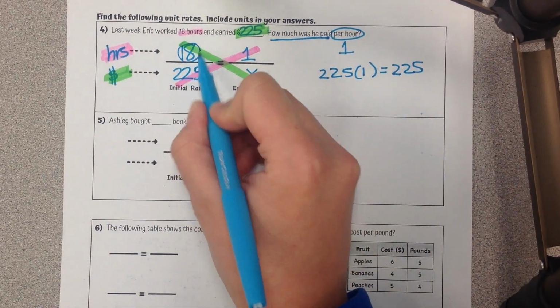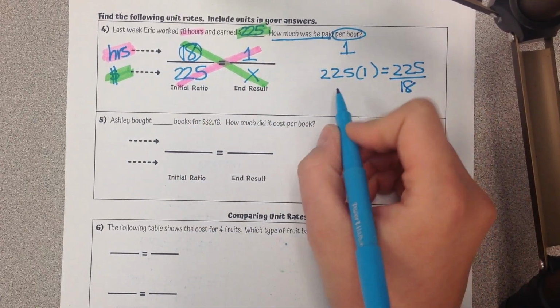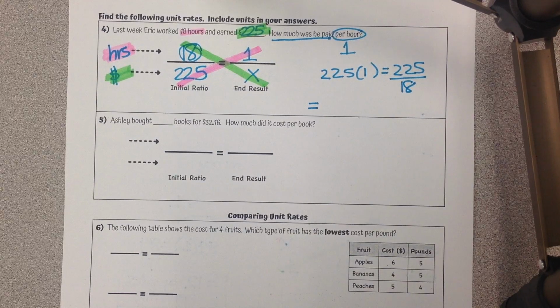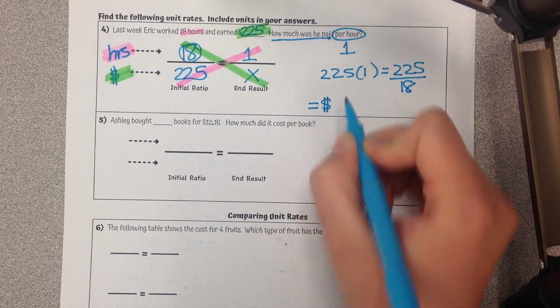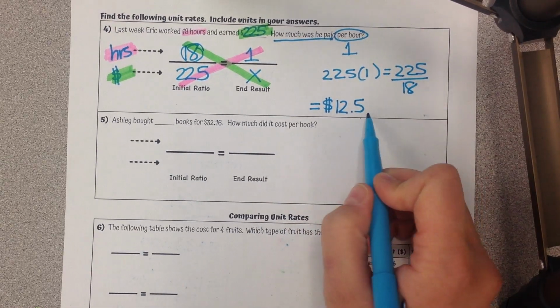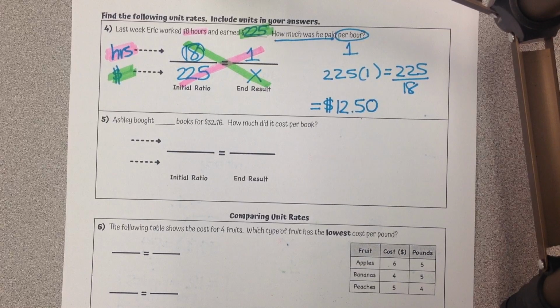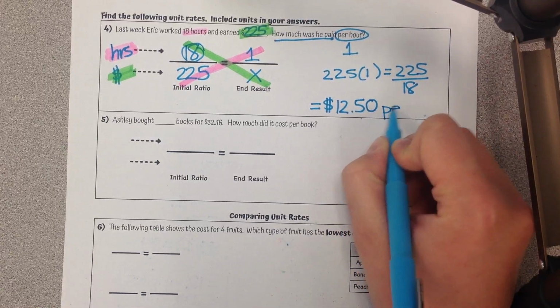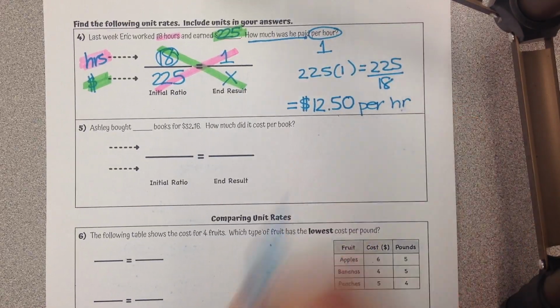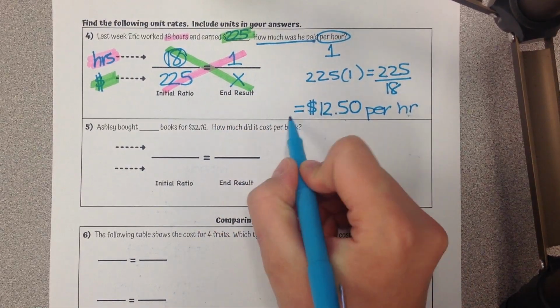And then I'm going to divide by my number that's across from my variable, divided by 18 equals, and you're going to get 12.5. When we're talking about money, we always need to have something in the hundredths place. So it's $12.50 per hour. So that's how much he made in 1 hour.